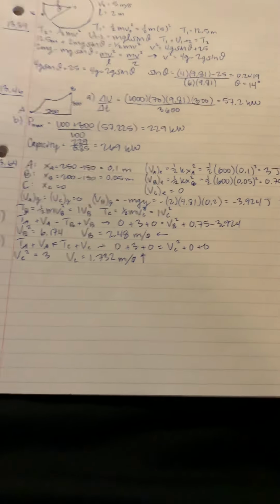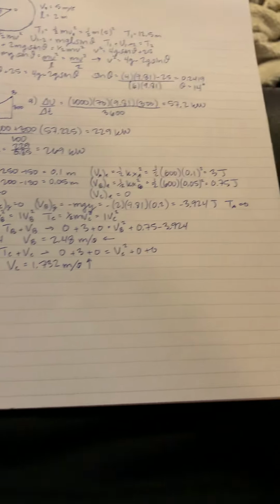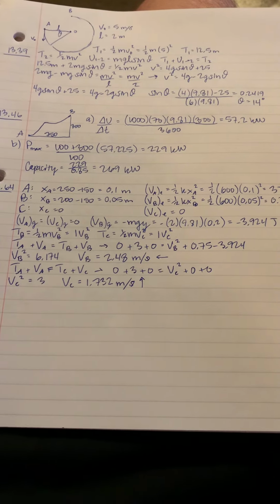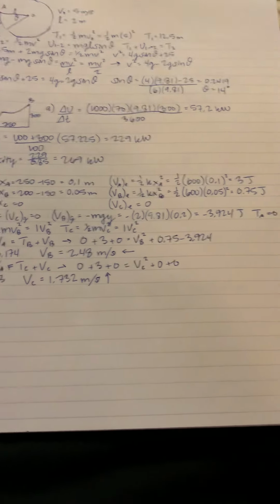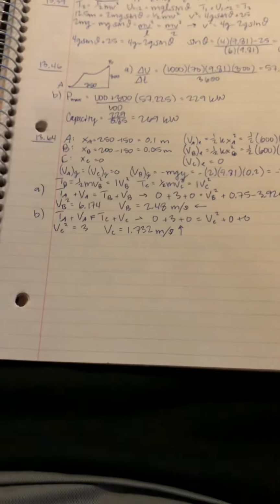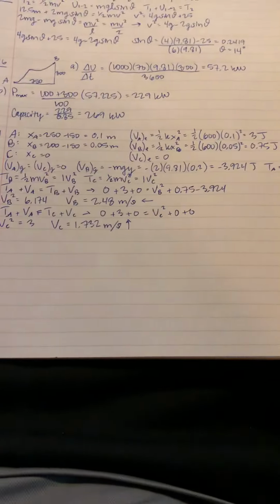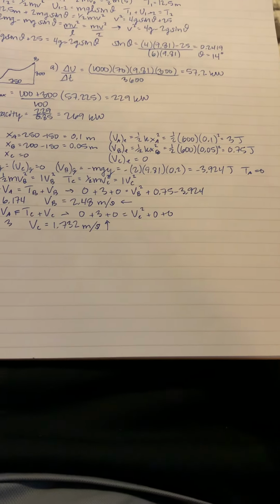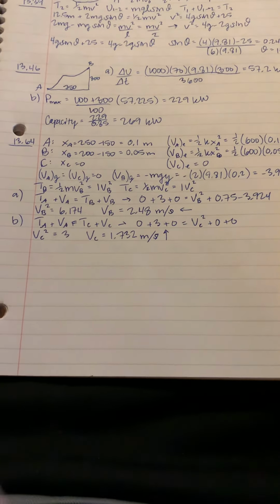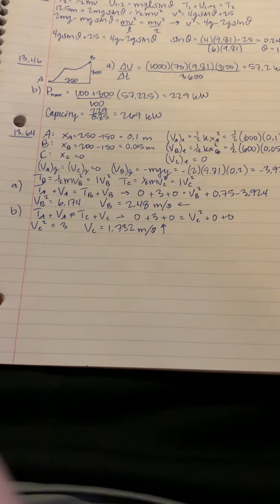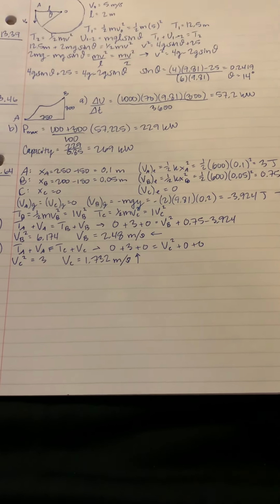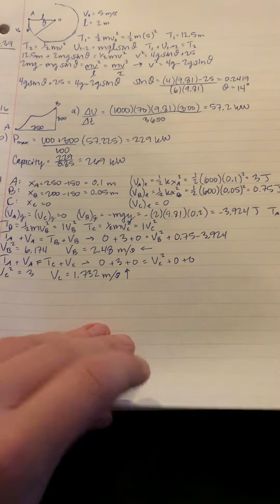Next one here, you have your x of A, B, and C. You put all your knowns in there. You had your 0.1 as your x of A squared, so 0.1, and then x of B was 0.05, which we found right over there. Oh yeah, you had your V of B of G. And then you come down here, you get V of B equals 2.48 to the left, and V of C equal 1.732 up.